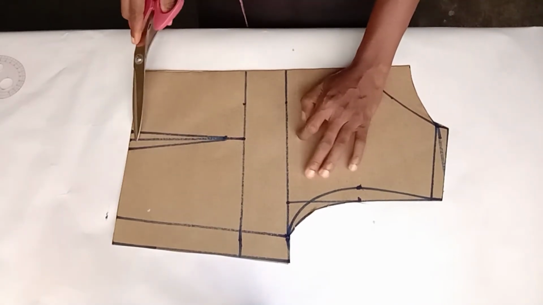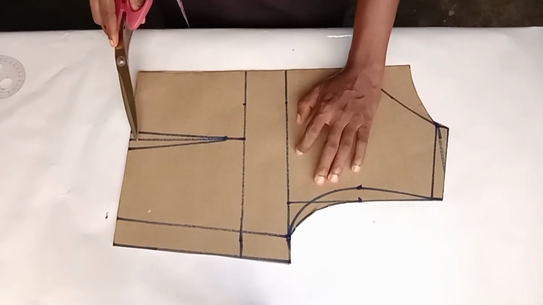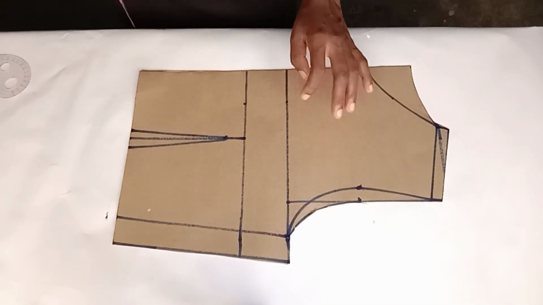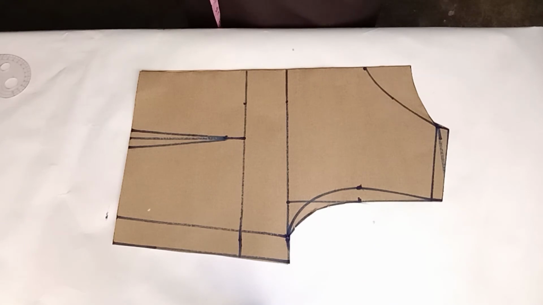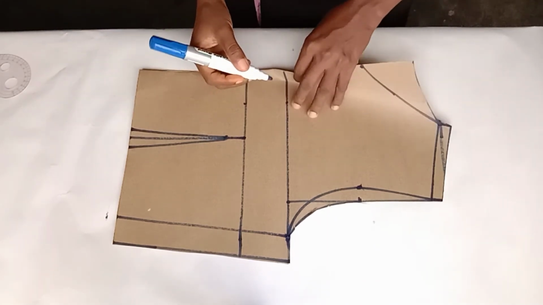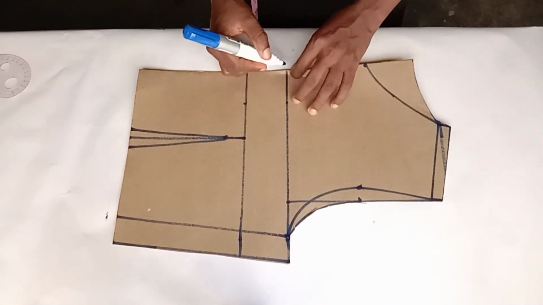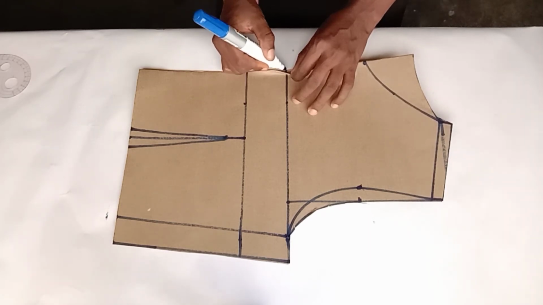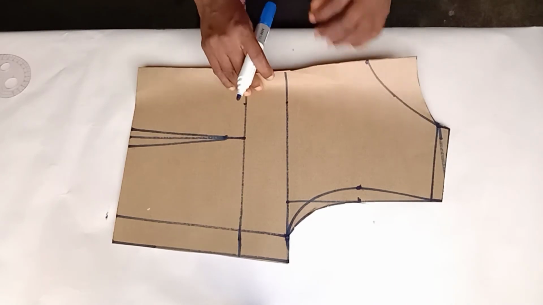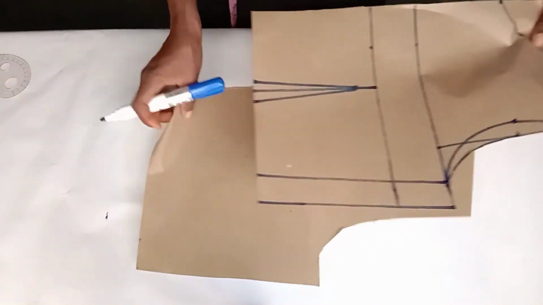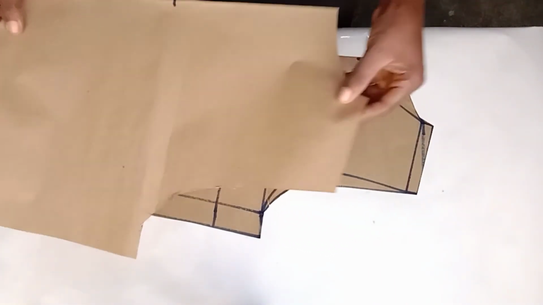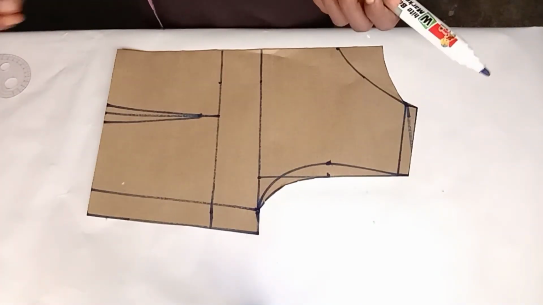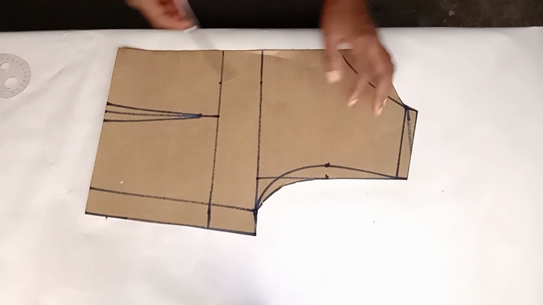Now note, this dart only applies to the front bodies. So for the back bodies, I will note the chest line on the back, because that is what will be used for the back dart. Now I will set the back basic bodies pattern apart and work on the front, then come back to it.